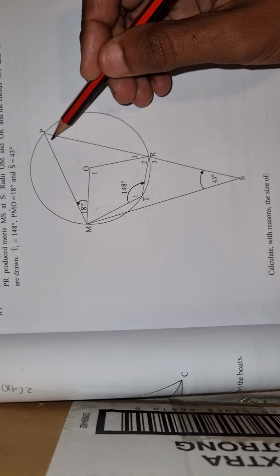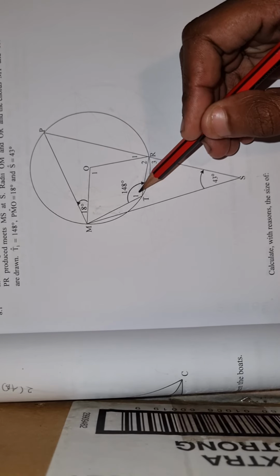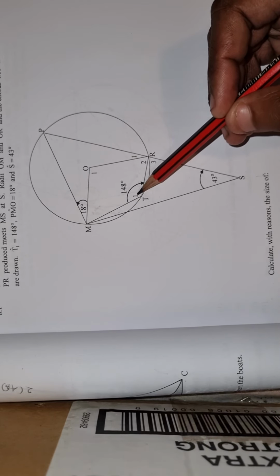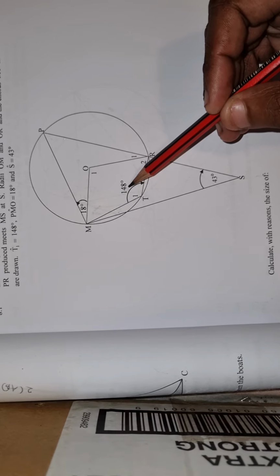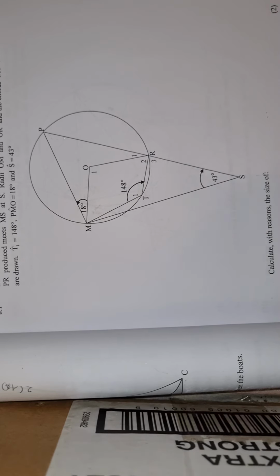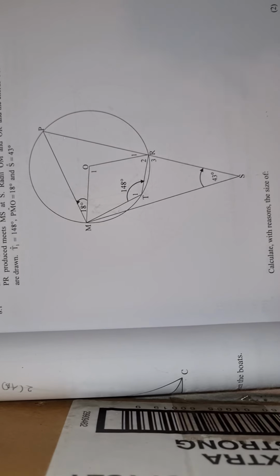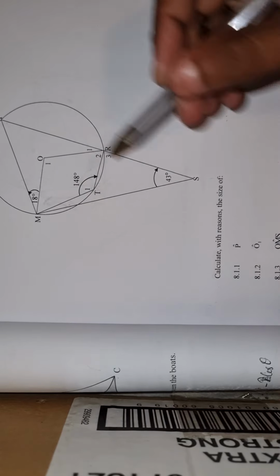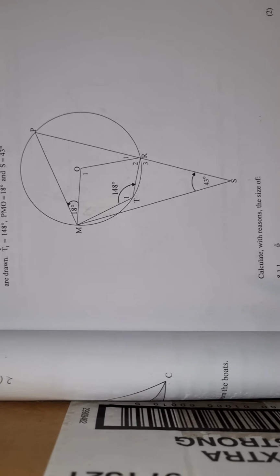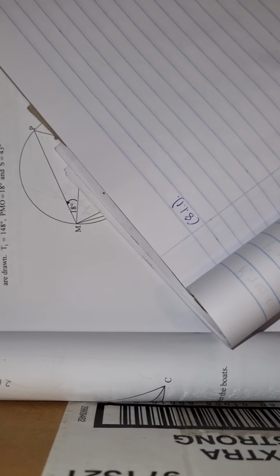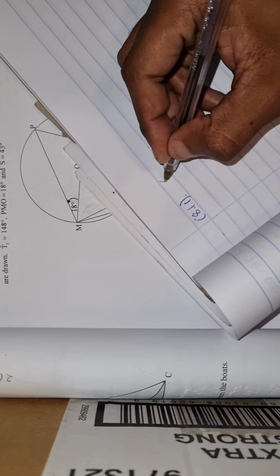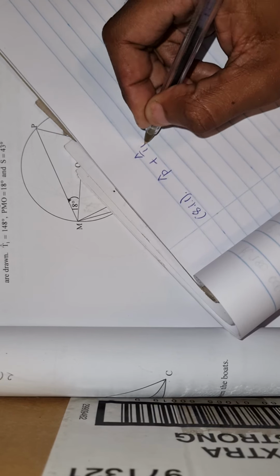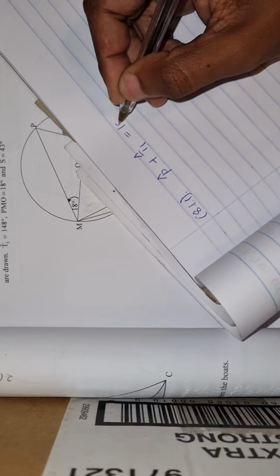So to determine the magnitude of angle P, we are given the opposite angle of this quadrilateral, which is angle T1, equal to 148 degrees. So we're going to use angle T1 to determine angle P. So now what are we going to say for 8.1.1? Remember, we are asked to determine the magnitude of angle P. So we're going to say angle P plus angle T1 is equal to 180 degrees.